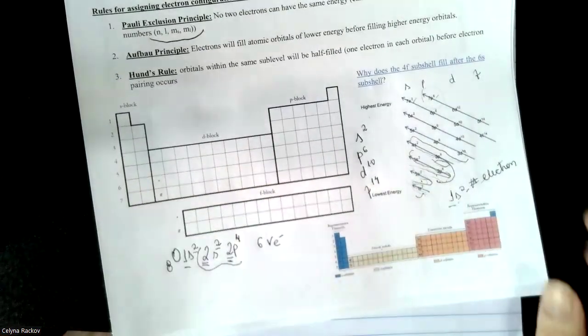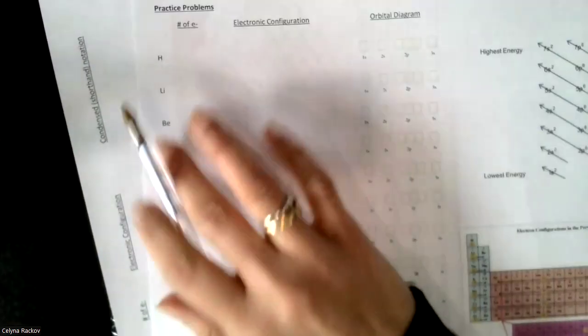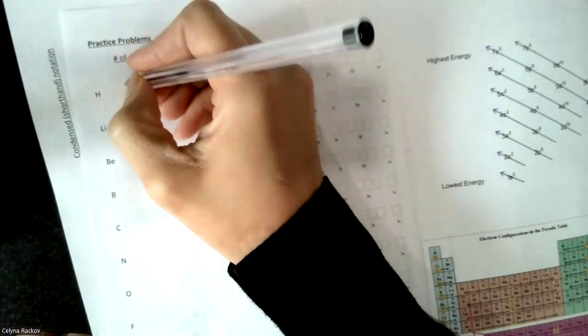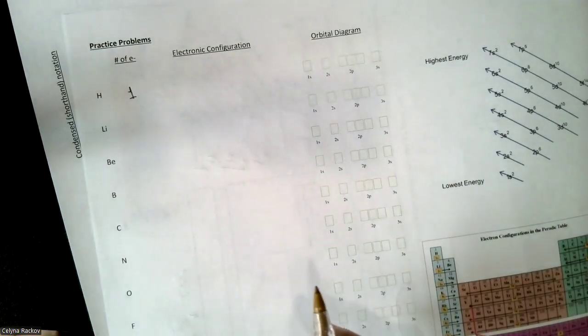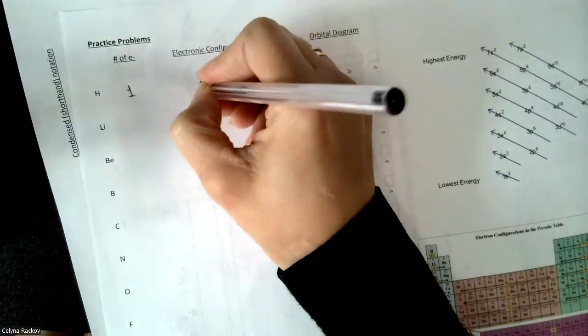Okay, let's see another example in the back here. We also have numbers of electrons. For example, hydrogen. Hydrogen has only 1 electron, right? The atomic number is 1, so just 1 electron. So the electron configuration for hydrogen is just 1s1.